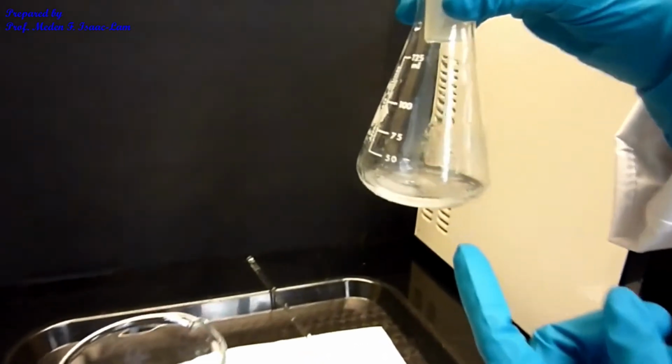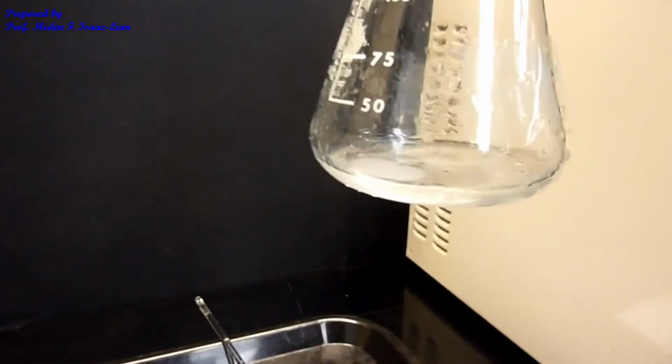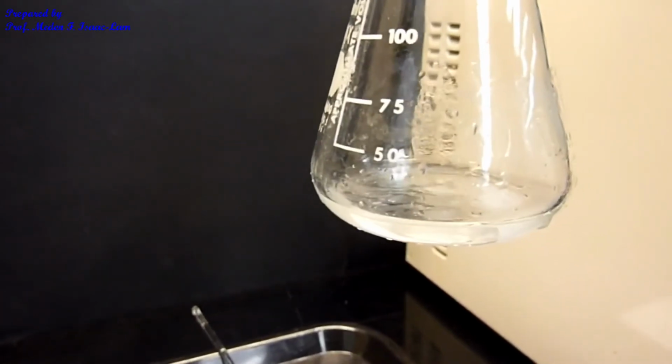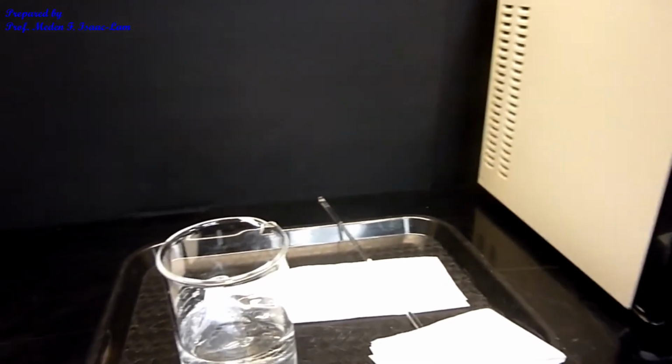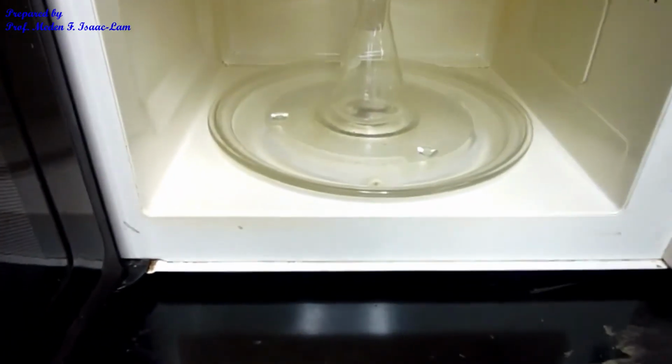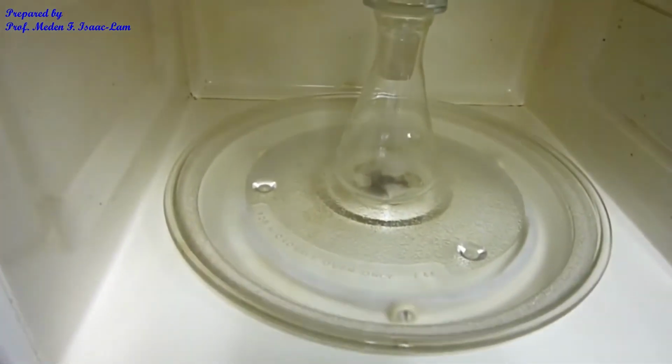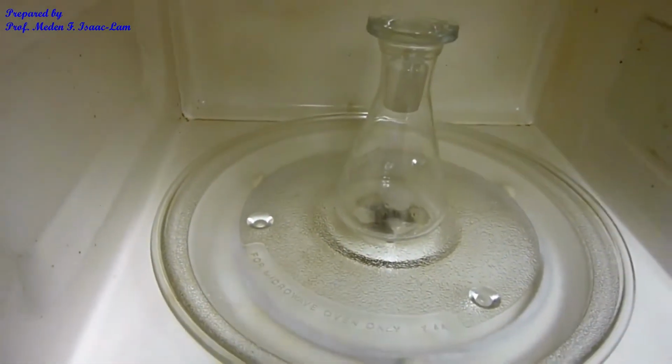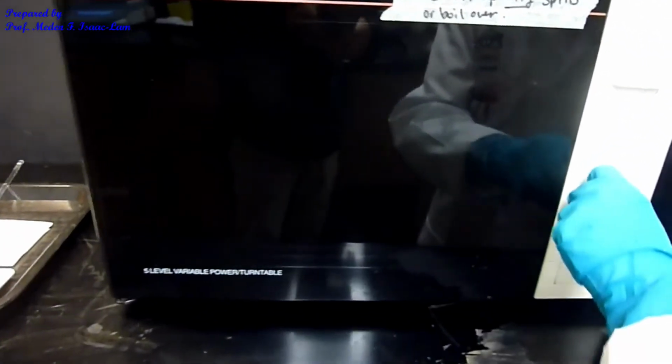So that's our sample, that's our reaction mixture. We want it to precipitate and come out of solution. So I'm gonna put it again in the microwave, just 1 minute.